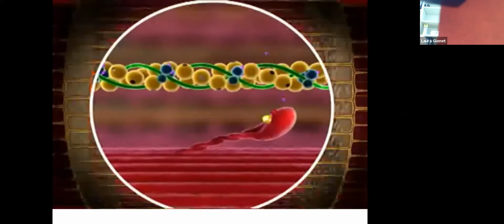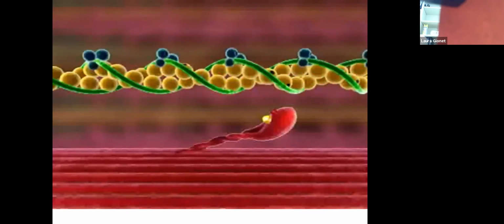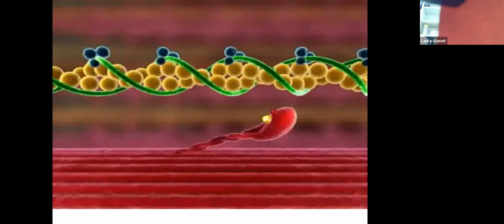This shortening causes the whole muscle to contract. Cross-bridge cycling ends when calcium ions are actively transported back into the sarcoplasmic reticulum. Troponin returns to its original shape, allowing tropomyosin to glide over and cover the myosin binding site on actin.